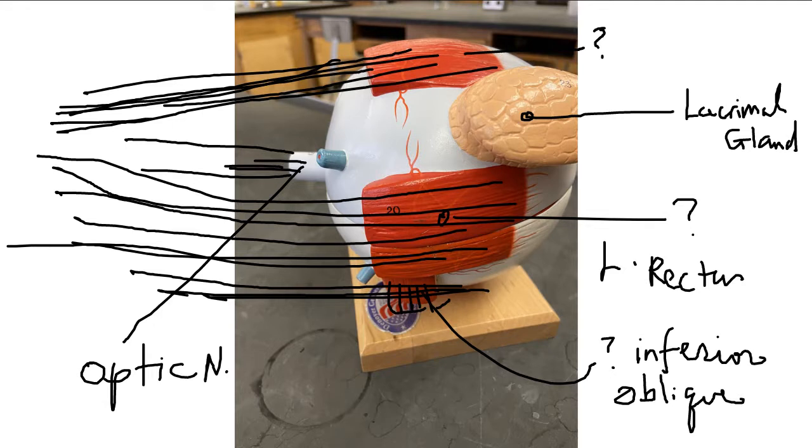The location where the optic nerve exits the back of the eye has no photoreceptors at all. So if the light hits that spot, you wouldn't see anything. We call that the blind spot. I'll show you, we can do a test to show you what happens when light hits that.